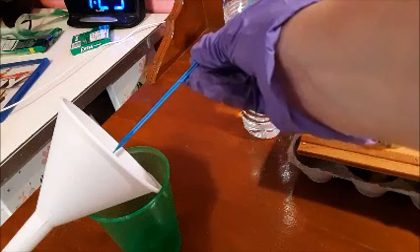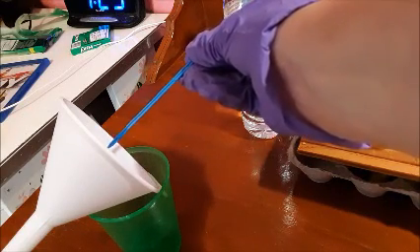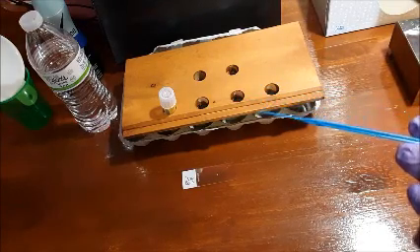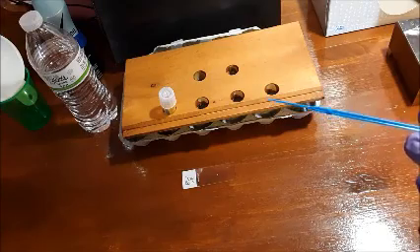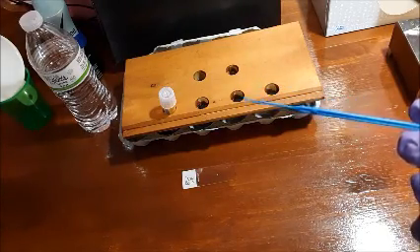You don't want to stick the whole thing in because you don't want to melt the handle. You're going to stick it in like this and hold it in for about 10 seconds. Then allow your inoculating loop to cool off. If we don't allow it to cool off, it could potentially kill off bacterial cells that are sensitive to heat. So that's why we want to do that.